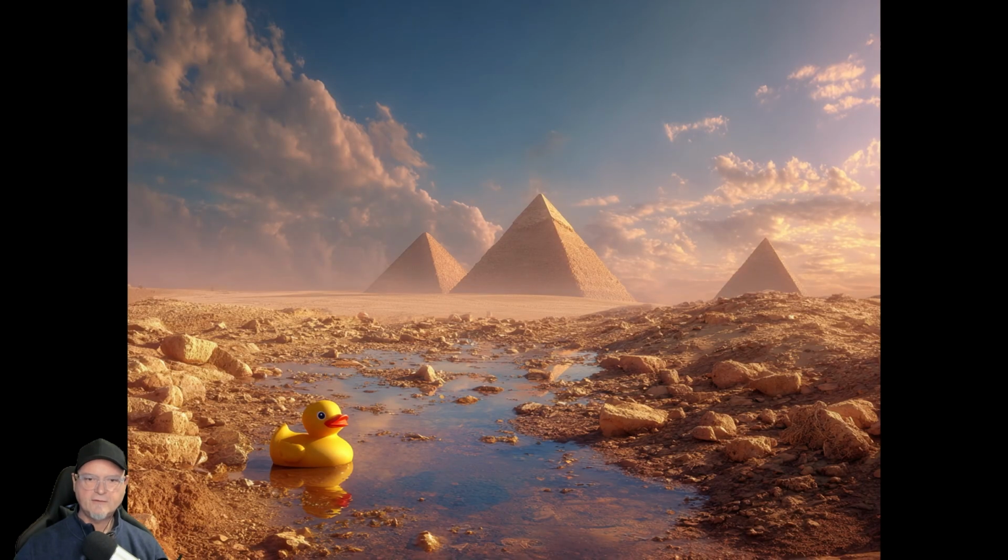One of the first things we're going to talk about is how computers store pictures. This is a picture generated by AI of pyramids, possibly in Egypt. I don't want to infringe on any cultural heritage issues here.